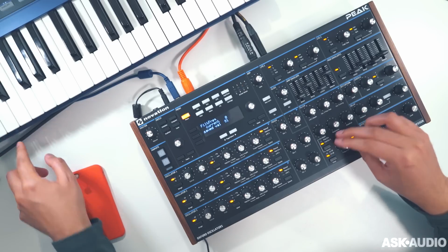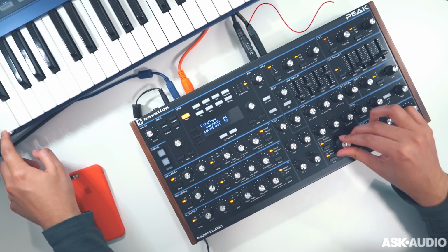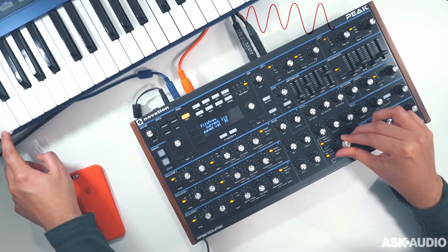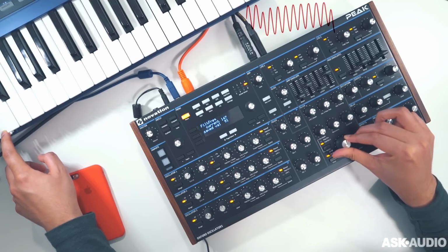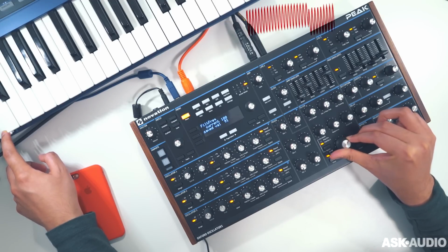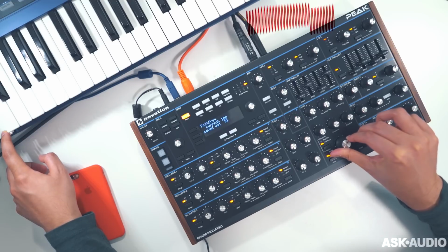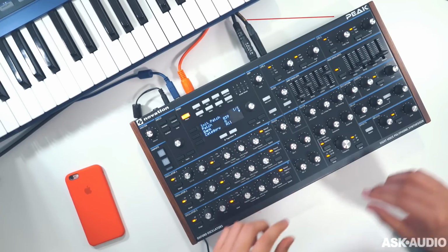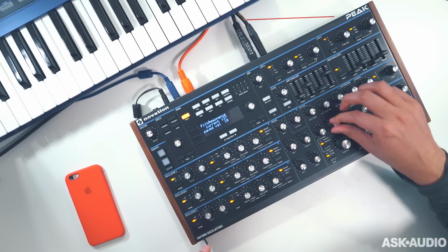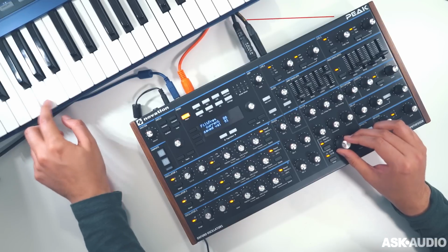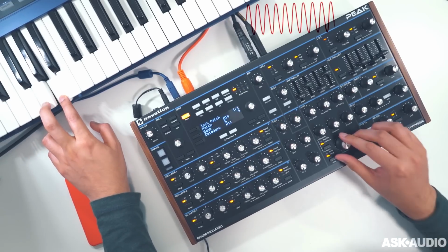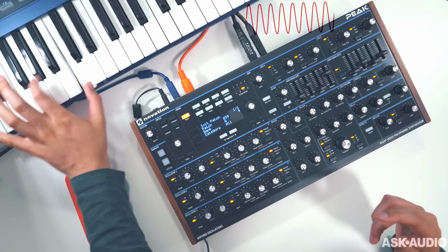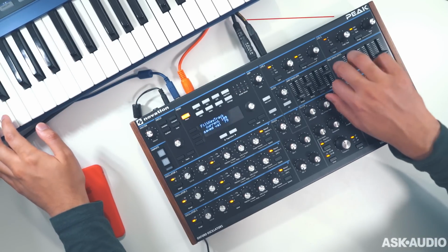Now keep in mind this section is purely analog. So if you crank up the resonance, you will hear that self-oscillation on the filter. If I take away the signal completely, we can just hear the self-oscillation to get that pure sine wave. There's a key tracking option. If I bring that all the way down, no key control, but with it up, we can play that filter.